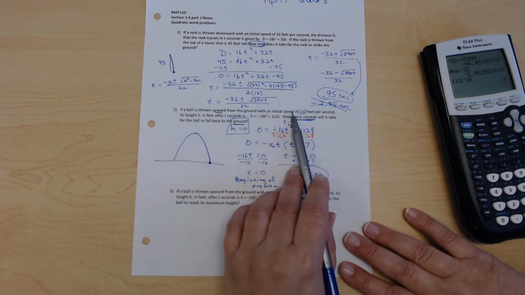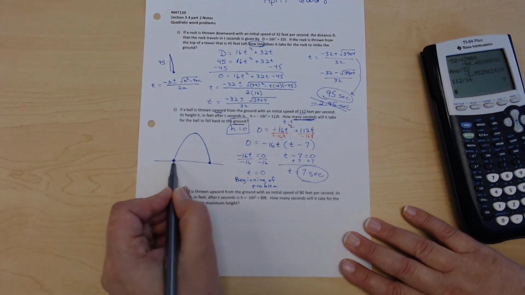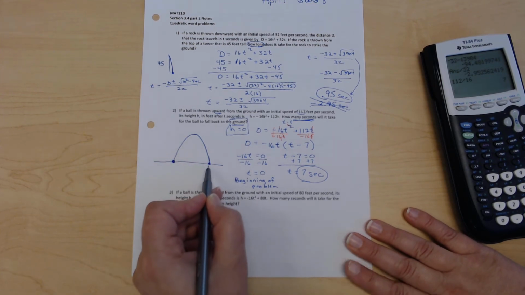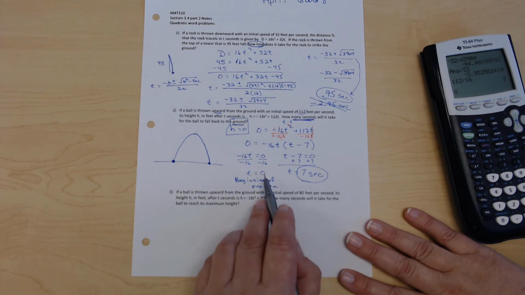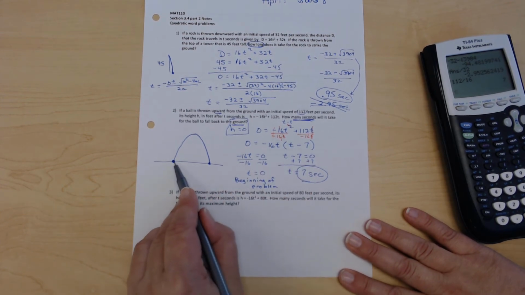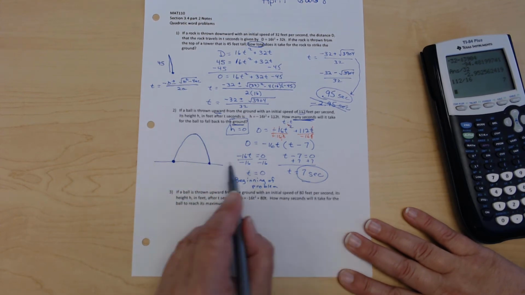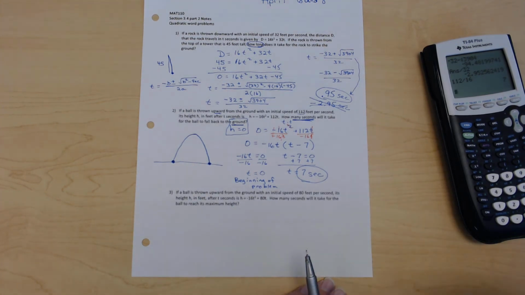from the ground with an initial speed. So does it make sense that, yes, it was at the ground at the beginning of the problem, but we want to know what was happening after it was thrown? Okay, so this t equals 0 is just telling you that at the beginning of the problem, it was also on the ground. But then it was thrown, and then it took 7 seconds to get back down to the ground. Okay. All right, so there's a little bit of thinking involved here.